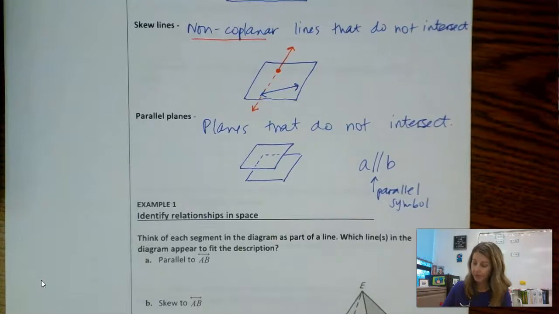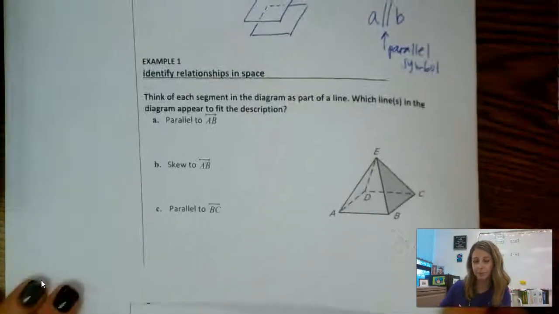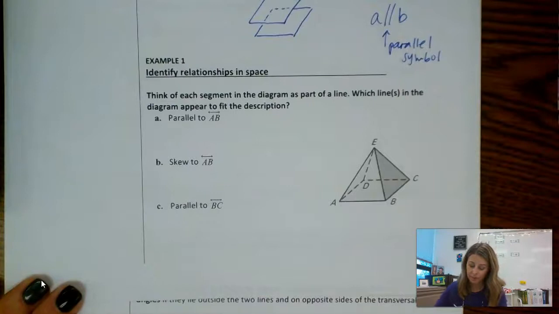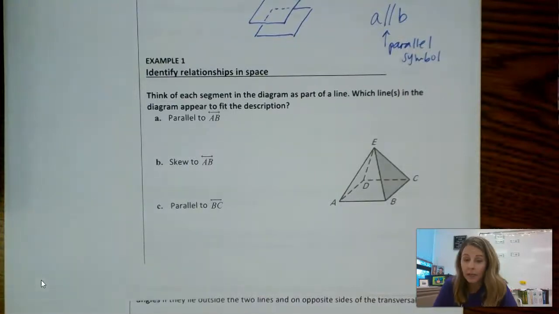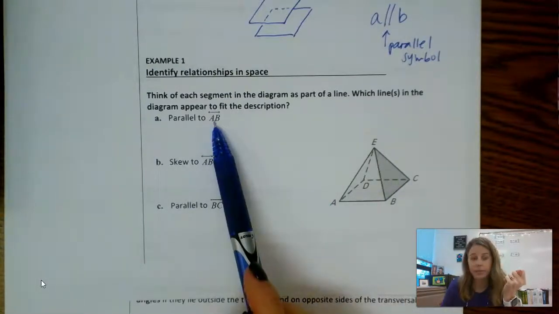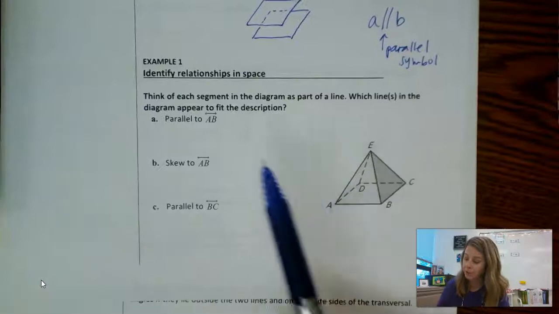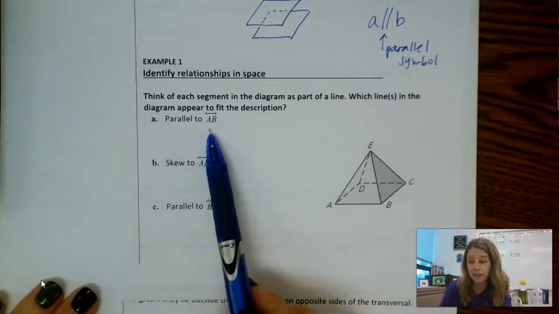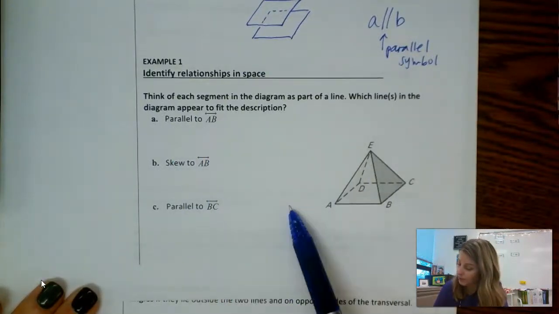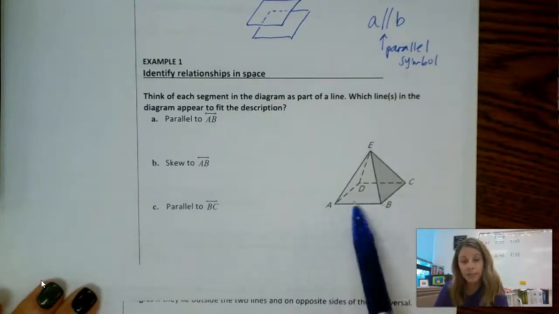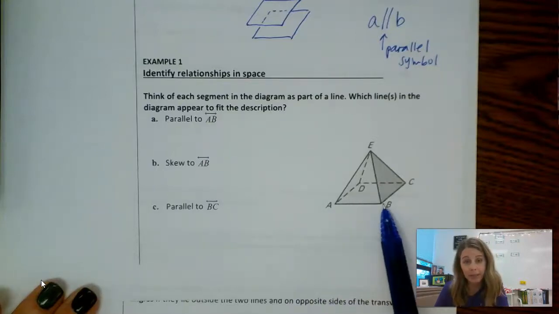Okay, well let's do some identifying here in this example below. This says to think of each segment in the diagram as part of a line. So even though we see segments, we're going to answer these as if they were lines. Which line or lines in the diagram appear to fit the description? Parallel to line AB. So again, we're going to pretend this goes out further, so that it doesn't intersect the line. It has to be on the same plane, so I need to look at this bottom plane right here.